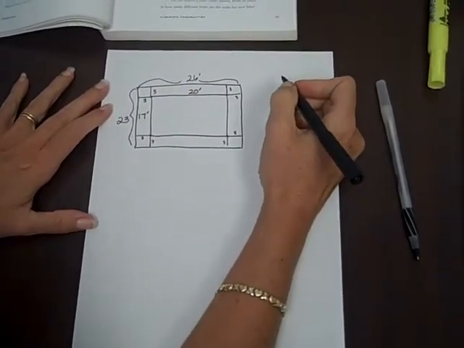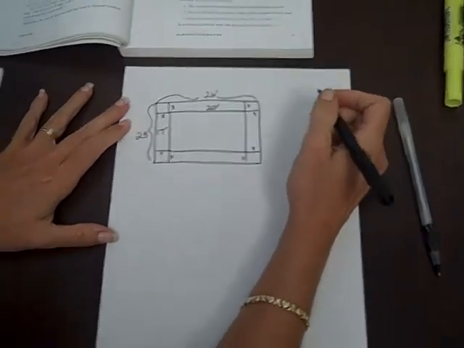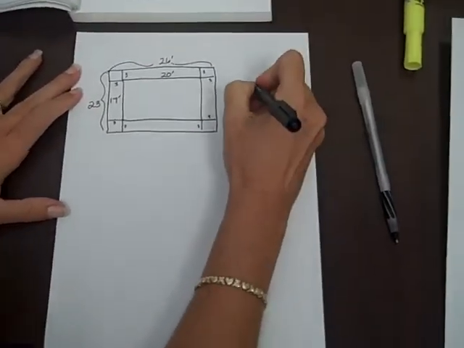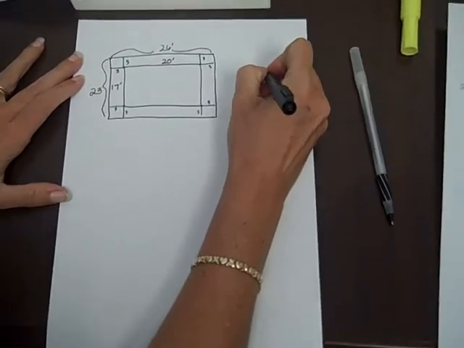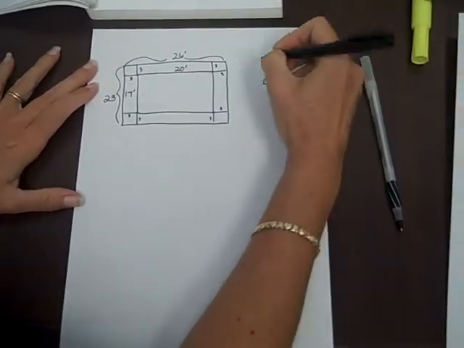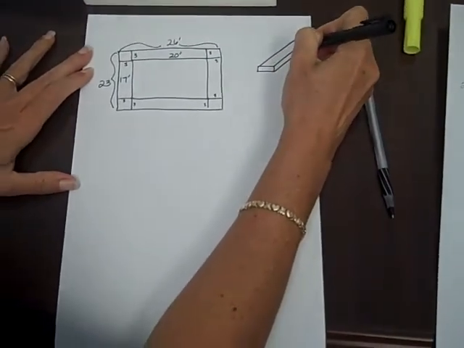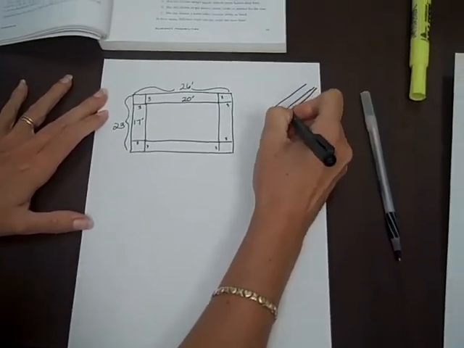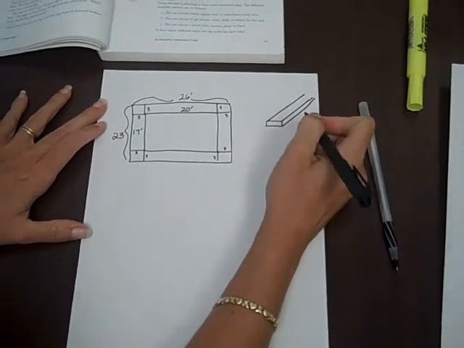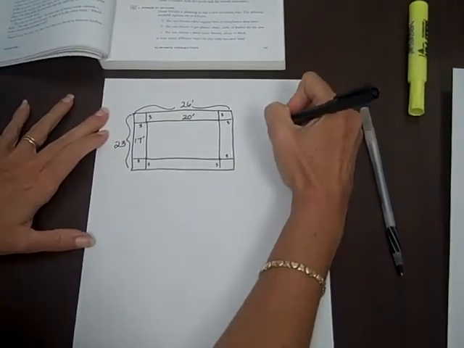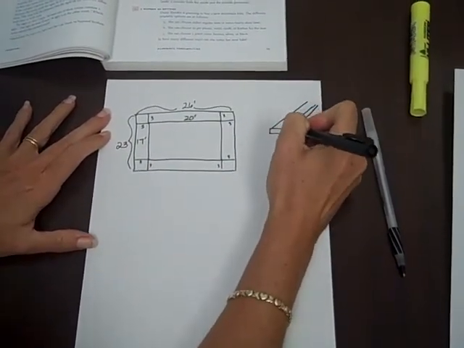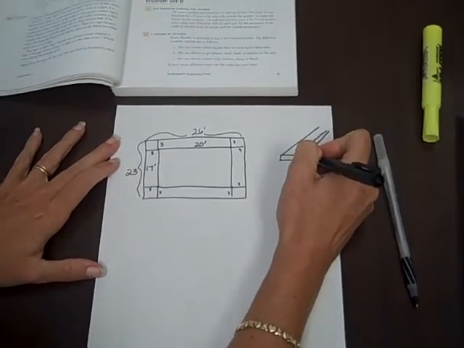So the question continues. To make the forms for the concrete, we will need to buy some 2 by 4 inch lumber. So we're looking at the lumber being 2 inches by 4 inches. But then we're not really looking at that. We're looking at the actual length of the lumber. So the 2 by 4 inches is not really information that we need. We need the total length of these, what are called 2 by 4 inch lumber pieces.